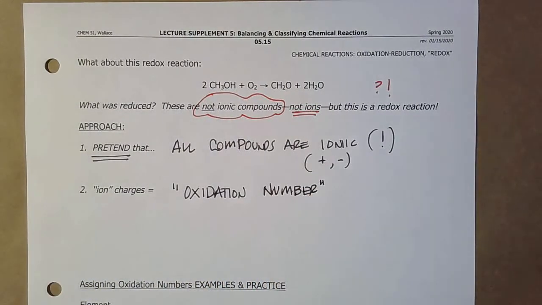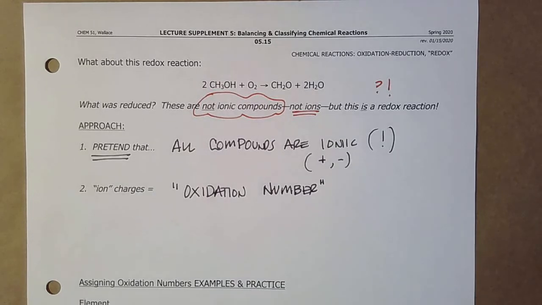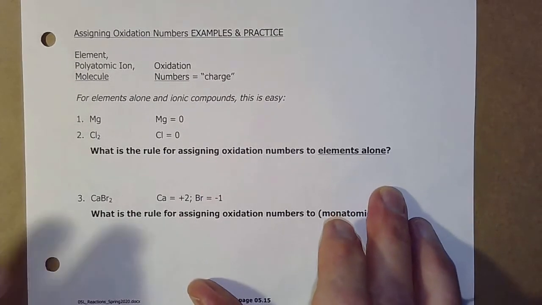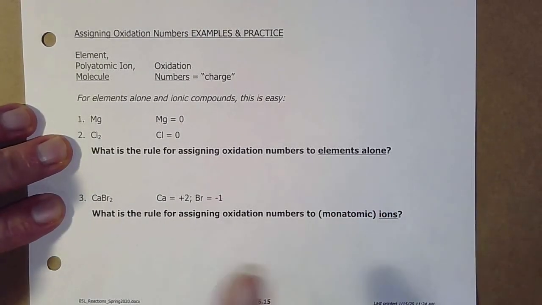Now, oxidation number means a real charge or this new pretend charge. But we use oxidation number. We may even use the word oxidation state for this chapter when we're talking about redox. Well, we're going to have the rules for let's pretend. And it turns out the rules initially are very, very easy.